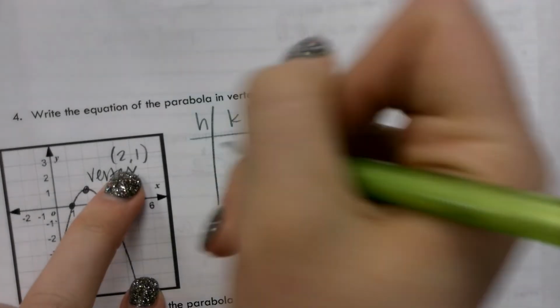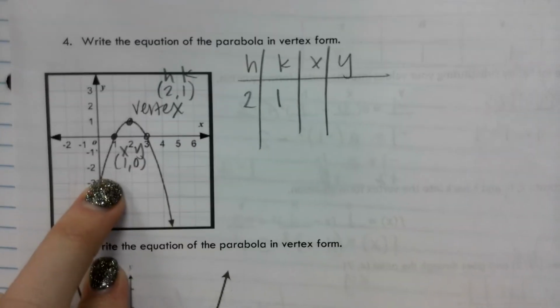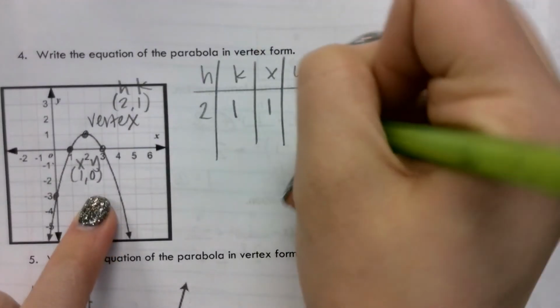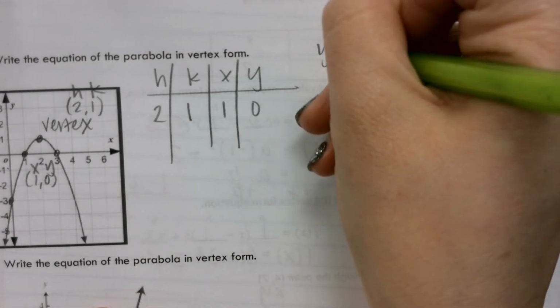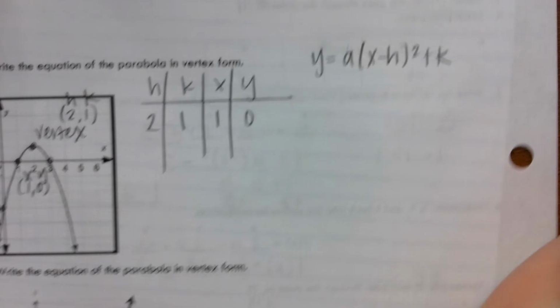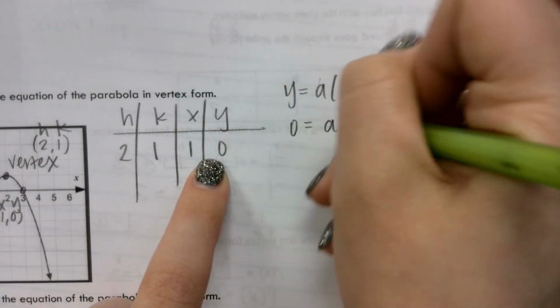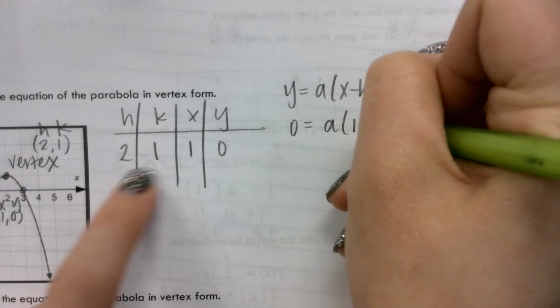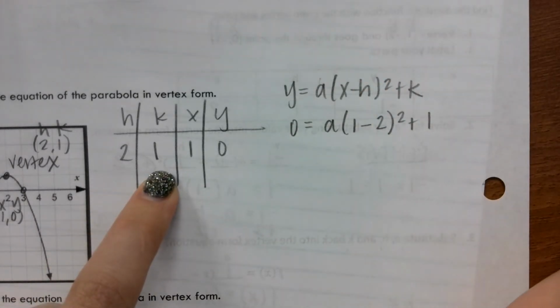My H is going to be the X value of my vertex. My K is the Y value, so 2, 1. 1 is going to be my X. My Y is 0. So plugging it into my equation, Y equals A, X minus H squared plus K. My Y value is 0 equals A. My X is 1. My H is 2. My K is 1. I simplify in my parentheses first.